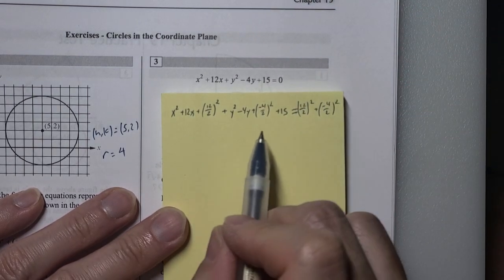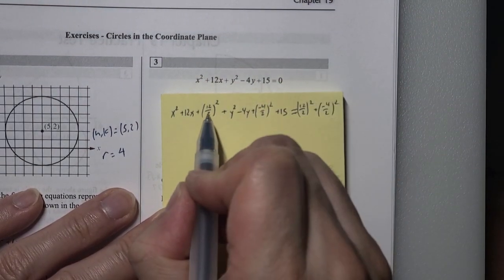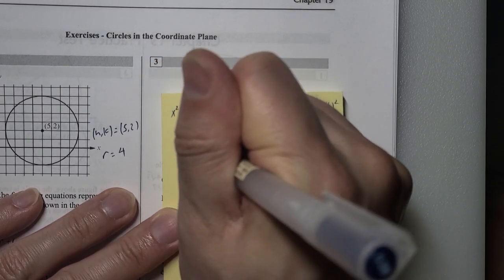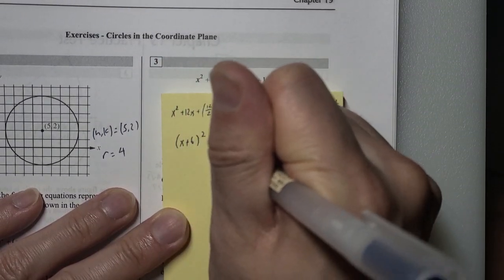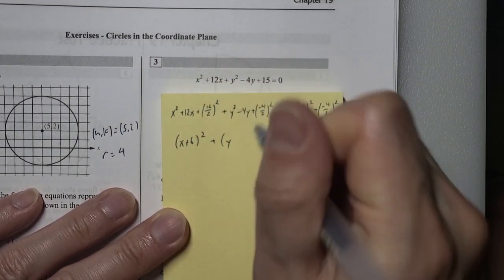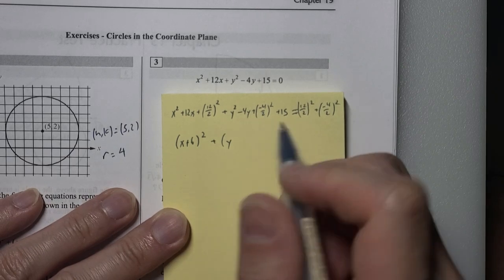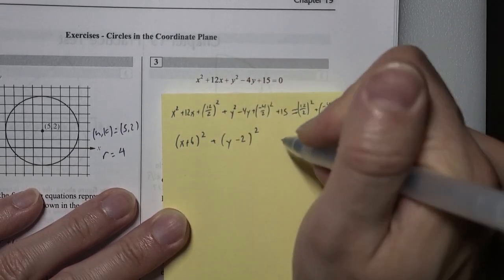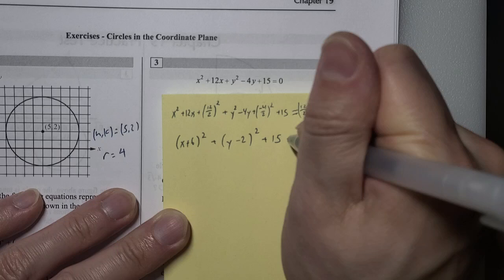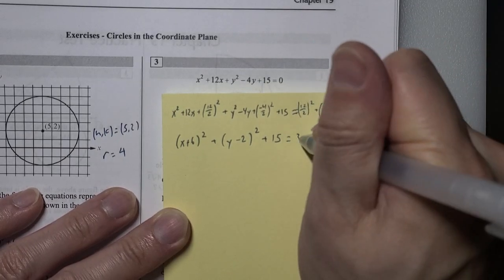Now we complete the square. 12/2 is 6, so it becomes (x plus 6) squared. Plus, over here it becomes y, what's -4 divided by 2? That's minus 2. And we have the plus 15 still, equals, this is 36, right?